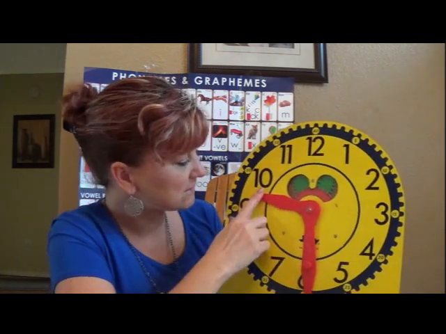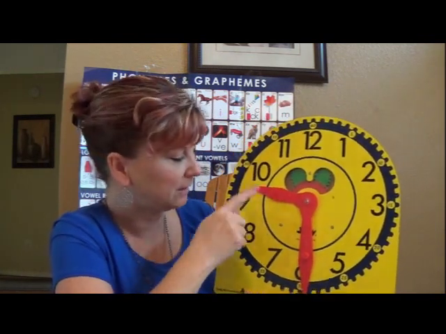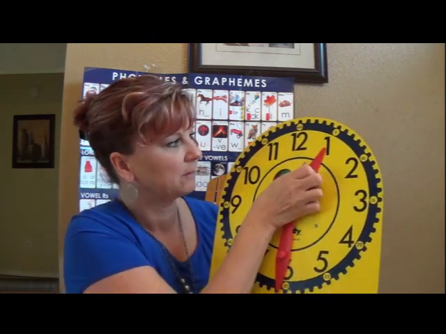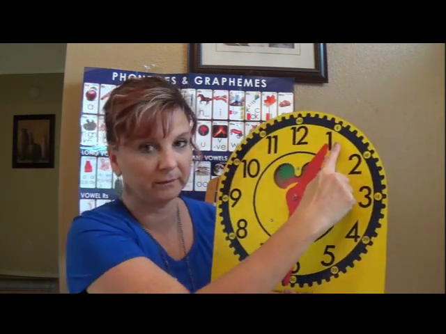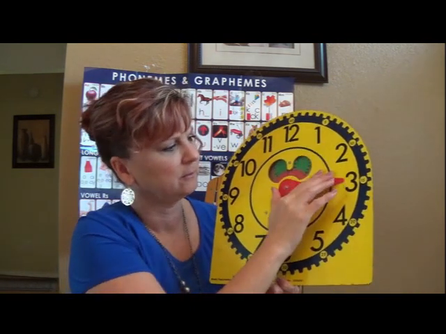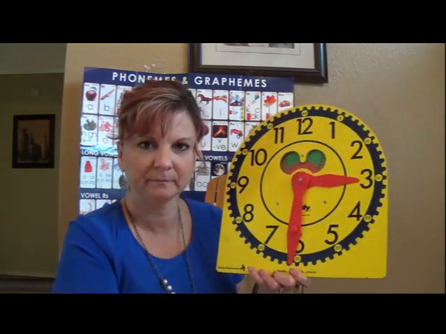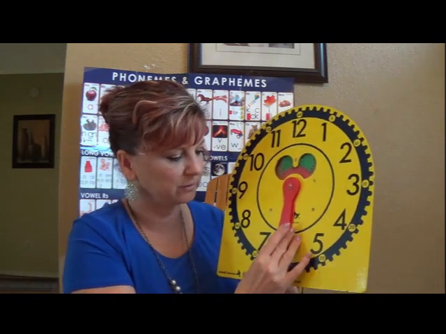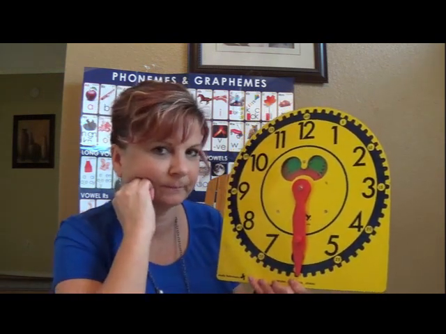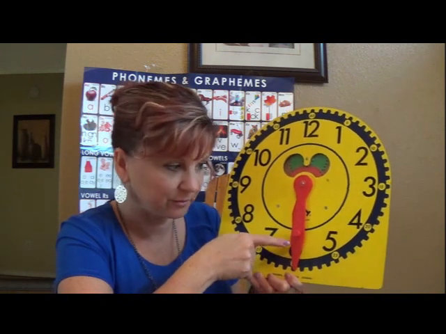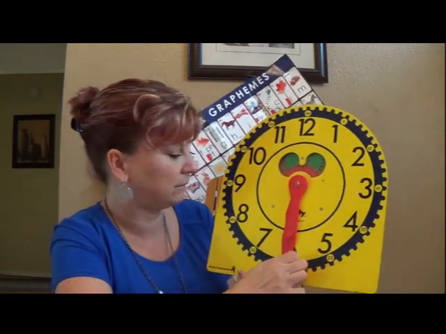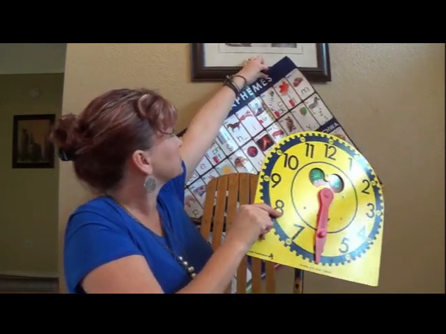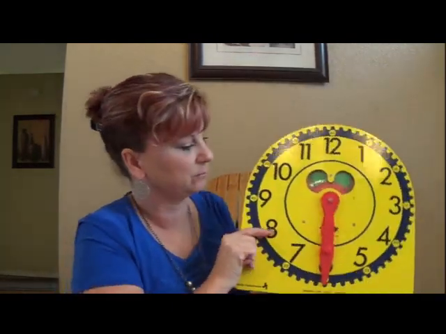All right, so what time is it? Yeah, 9:30. How about this one? 1:30. How about this one? Yeah, 3:30. Ooh, how about if they're both on the 6? Yeah, 6. It's under there. See it? 6:30. Good job. Don't mind my poster.